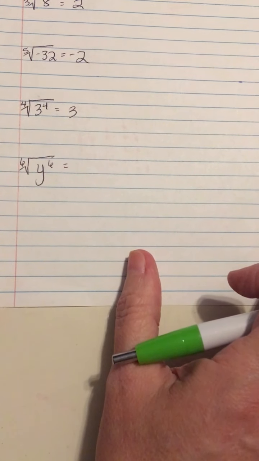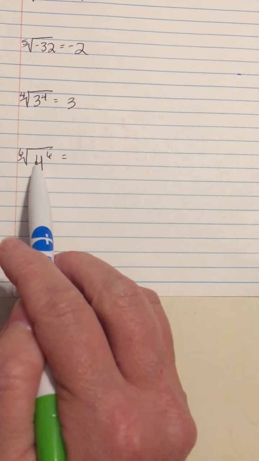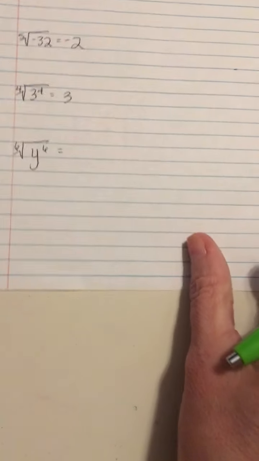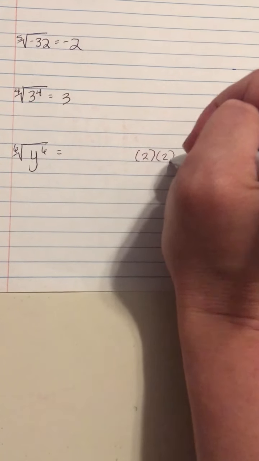Okay, so this last one here, I've got y to the 6th power, to the 6th root. I just want to show you a little bit about what we do when we have a variable here. Let's just say that y is 2, and we're going to take 2 to the 6th power.